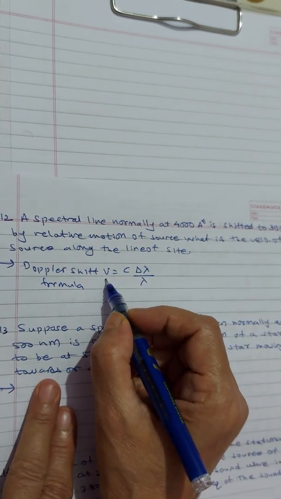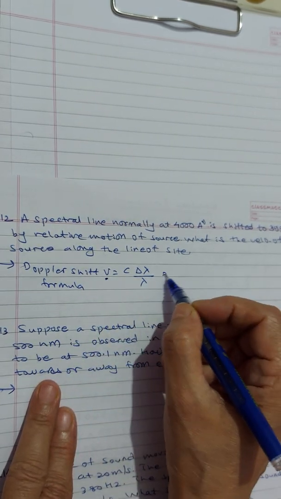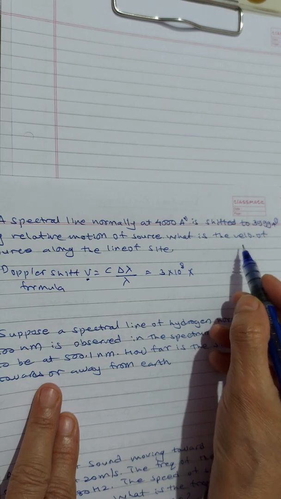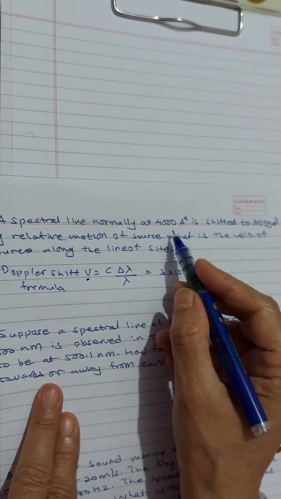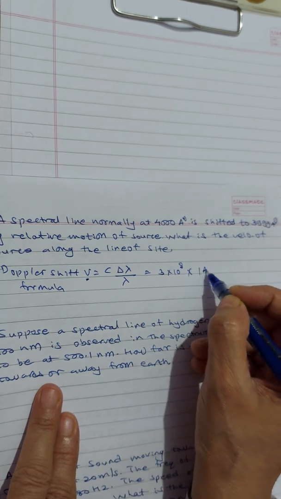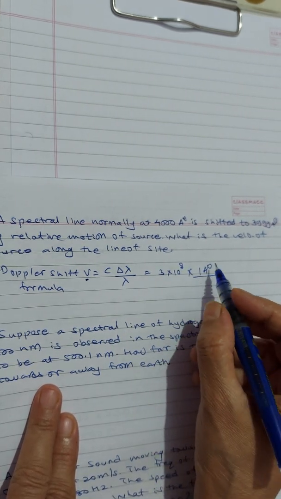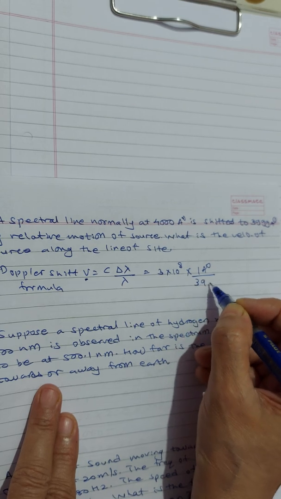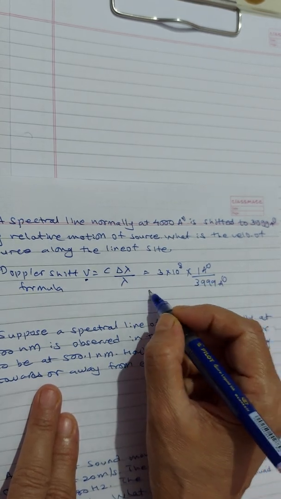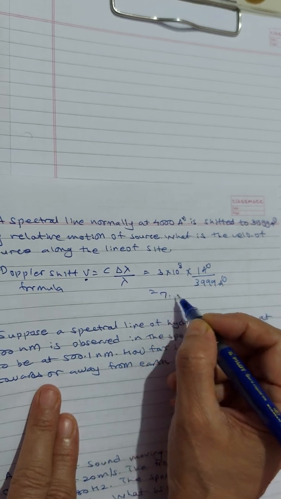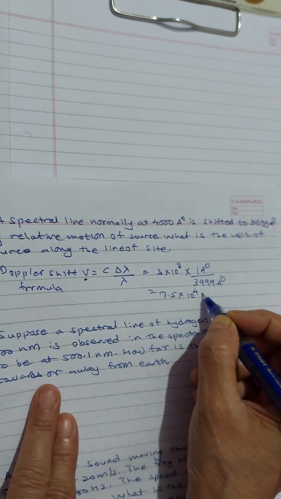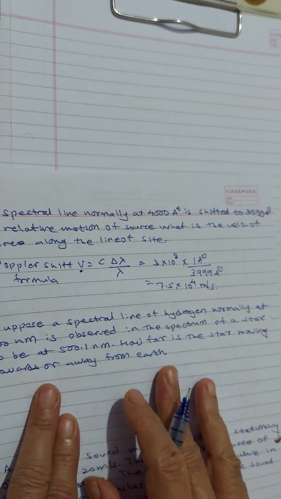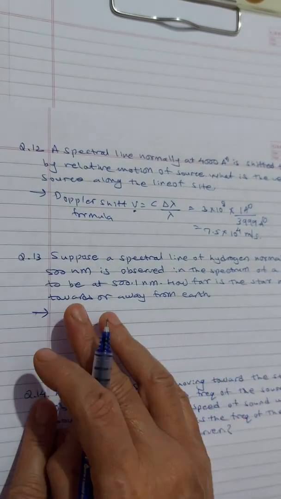We need to find out the velocity of source. C is given to you, 3 into 10 to the power 8. Delta lambda is 4000 minus 3999, which is 1 angstrom unit, divided by lambda, which will be 3999, since normally at 4000 it is shifted to 3999. Simplifying this, we get the answer to be 7.5 into 10 to the power 4 meters per second. Check it out. This is almost 3 by 4. Fine. Next question is question number 13.